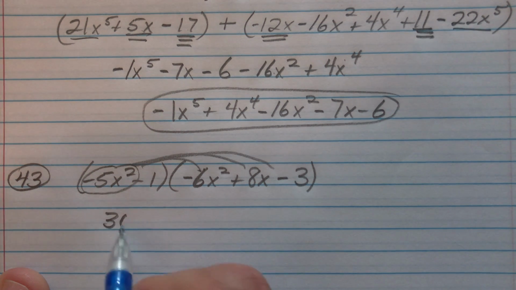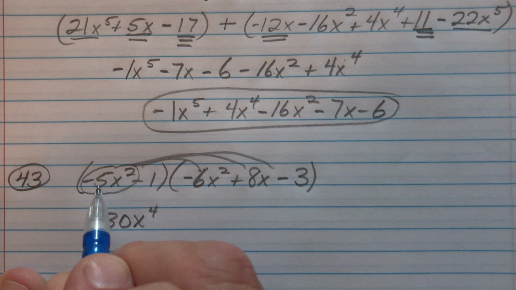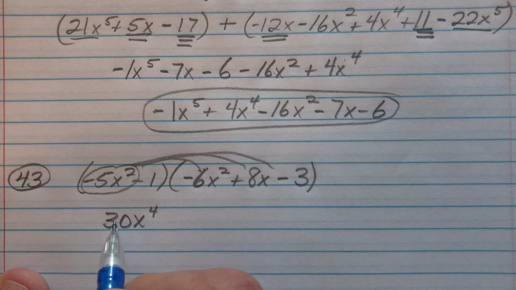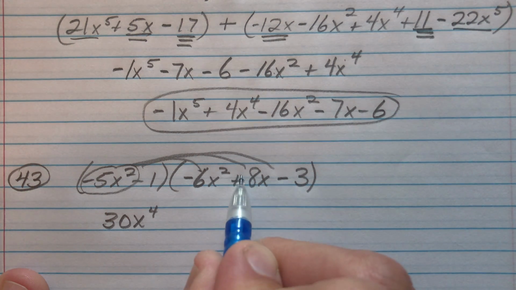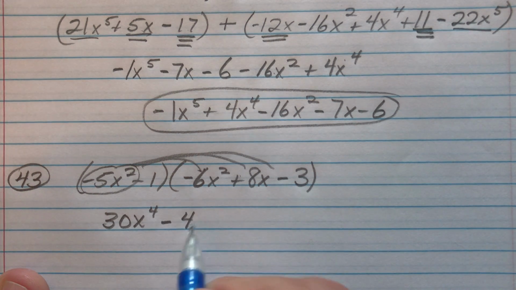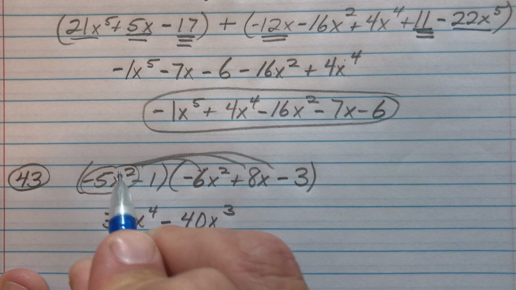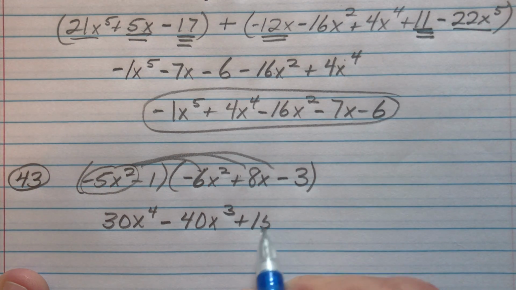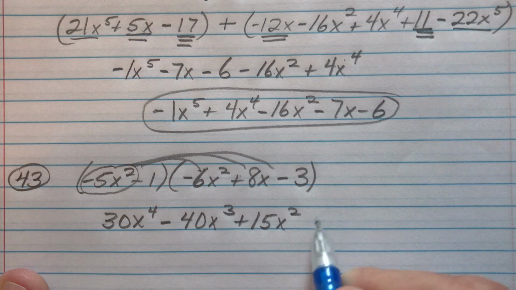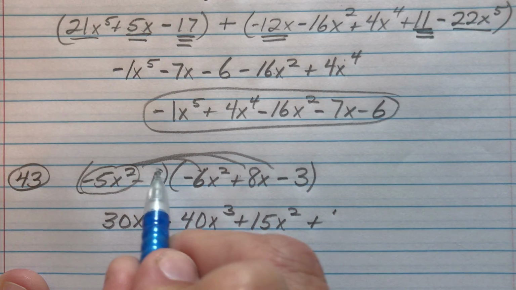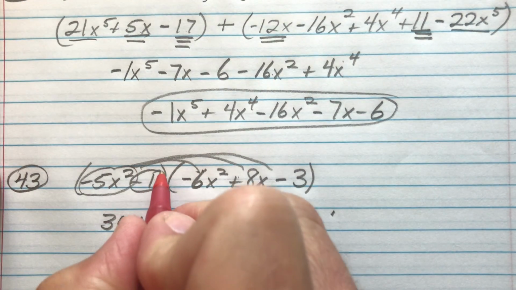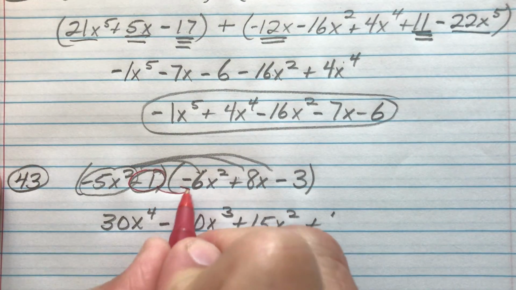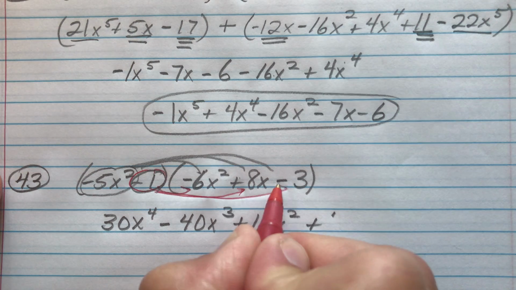This is 30x to the fourth. Now remember, you multiply coefficients and add exponents. So negative 5 times negative 6 is 30. 2 plus 2 is 4. Negative 5x squared times 8x is negative 40x cubed. Then positive 15x squared. And then positive, well, now we'll distribute. Maybe I'll use a different color to have this stand out. Now we'll distribute this negative 1 to these three terms.